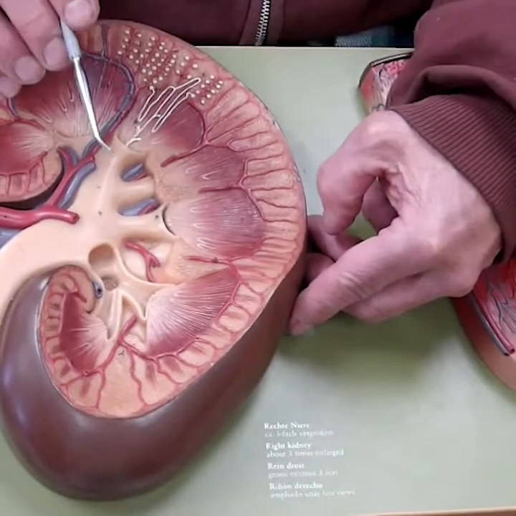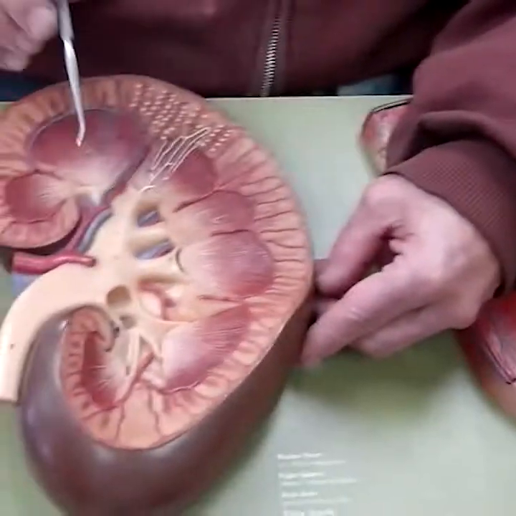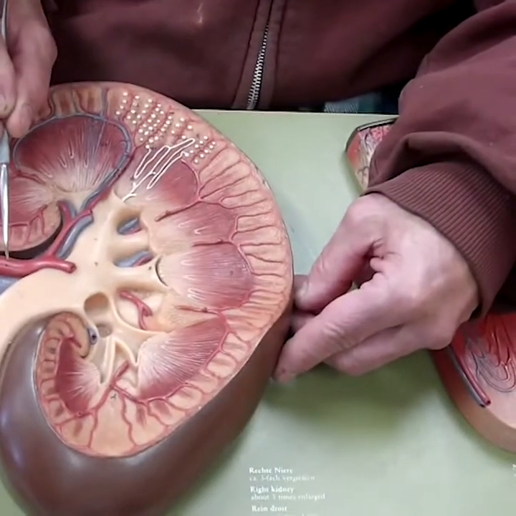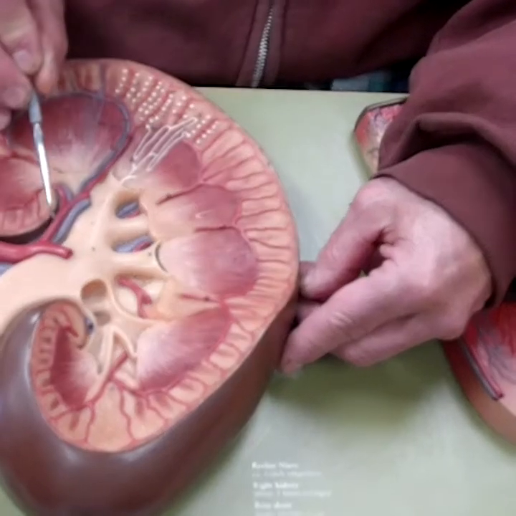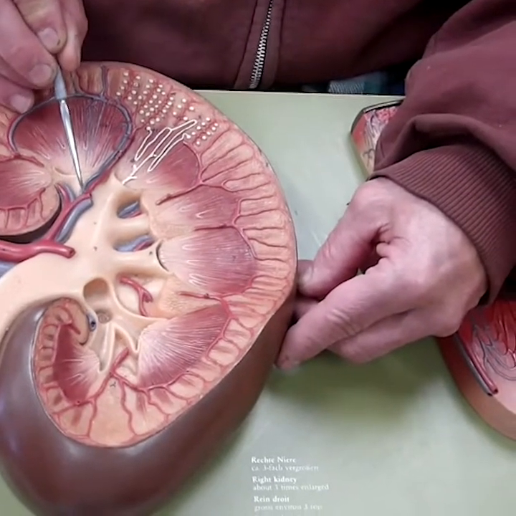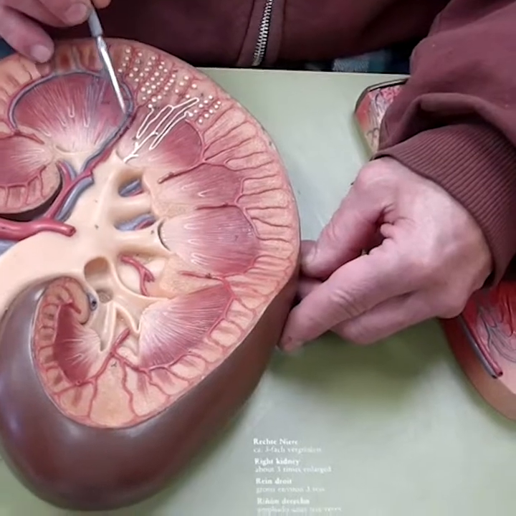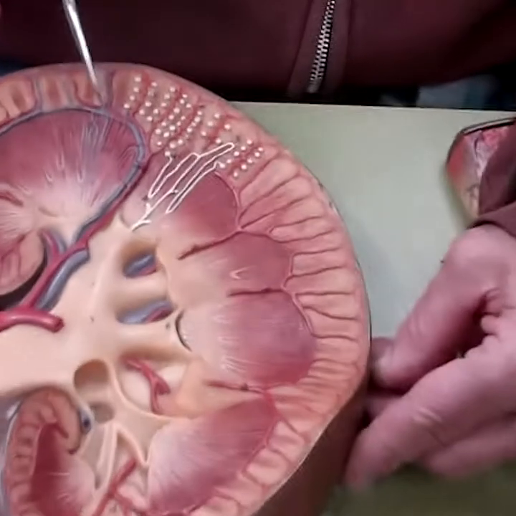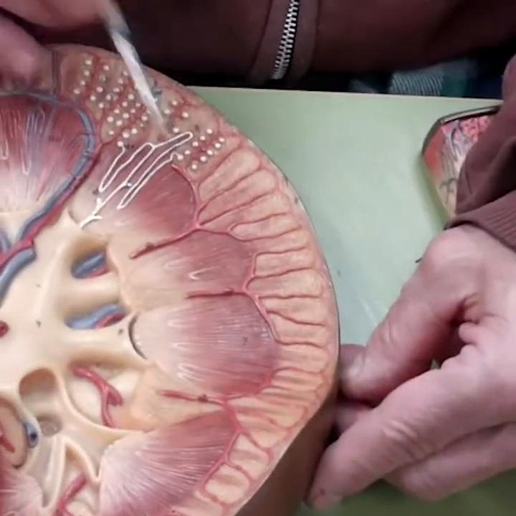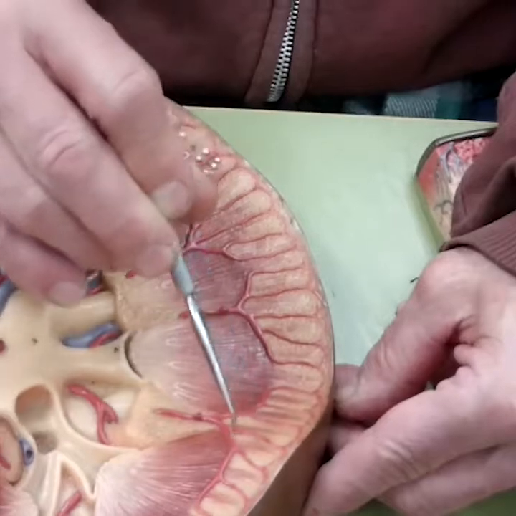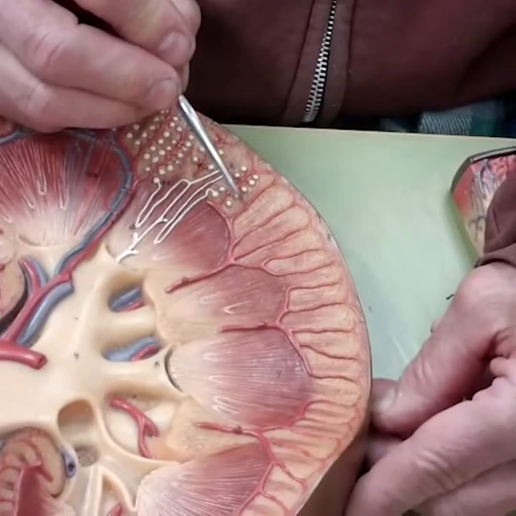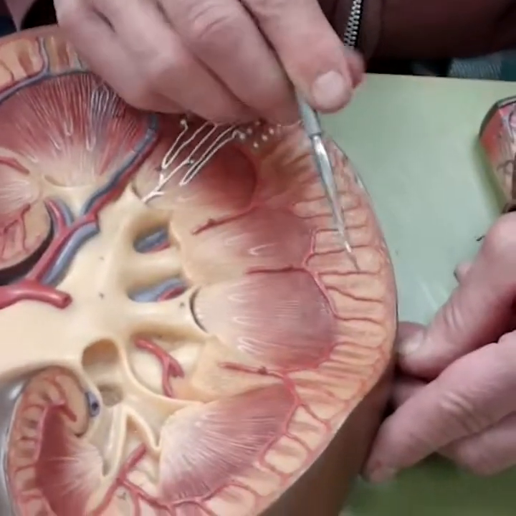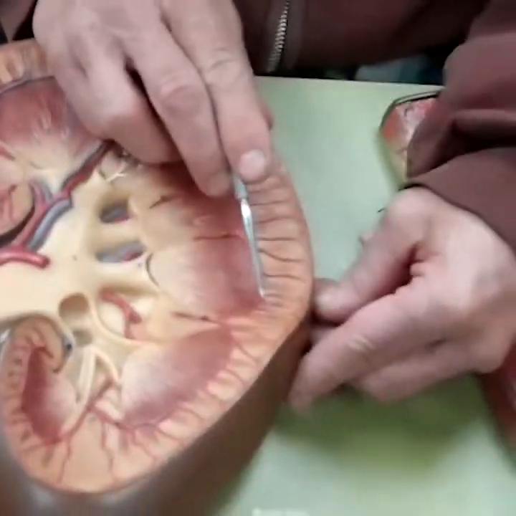The other part on this model you might want to look at is the vasculature, the blood vessels. We've already looked at the renal artery and vein here and here. If we follow the renal artery in, it splits into smaller branches called segmental arteries, which then split into smaller branches going up between the pyramids. These are the interlobar arteries that arc around the back of the pyramid here and here. These are the arcuate arteries. Radiating out into the cortex off the arcuate arteries are the interlobular arteries, or cortical radiate arteries. A couple names, same thing.